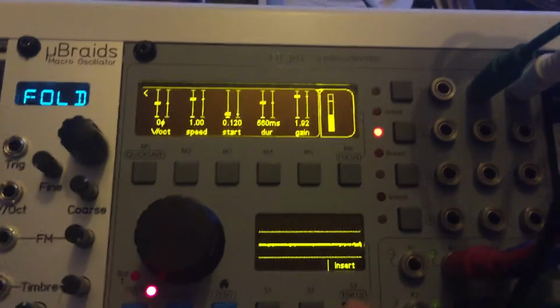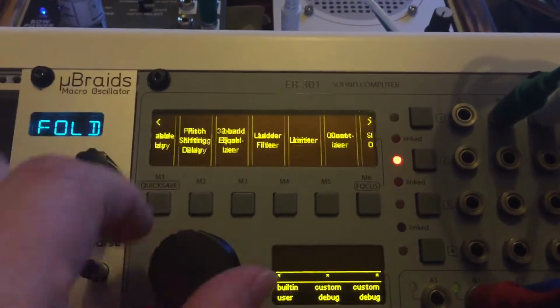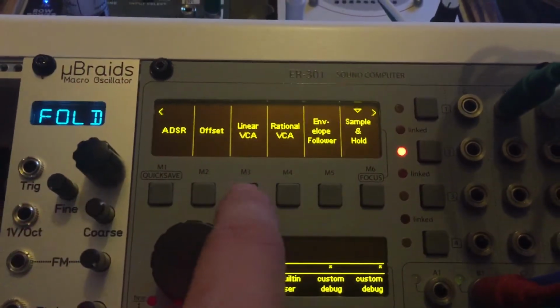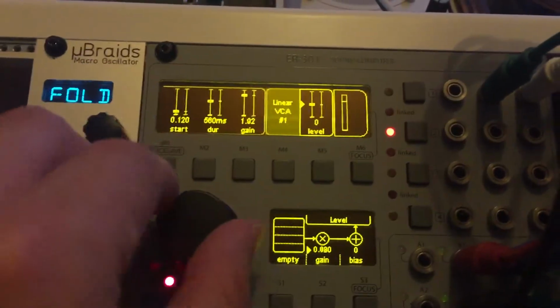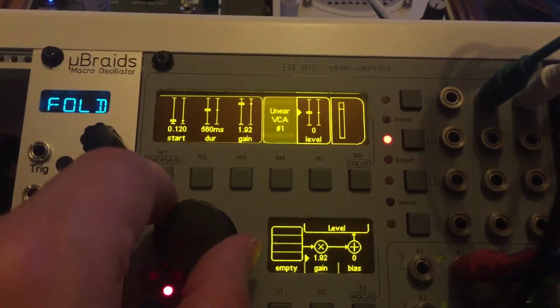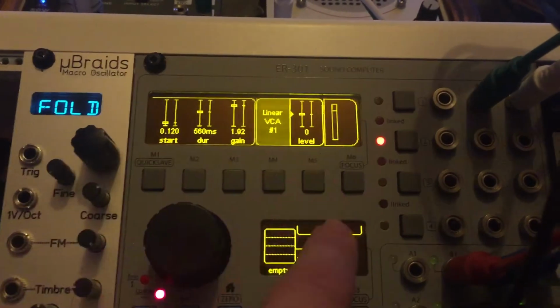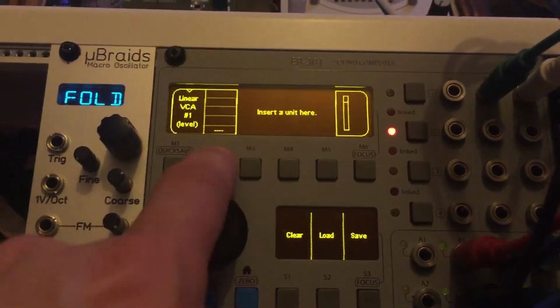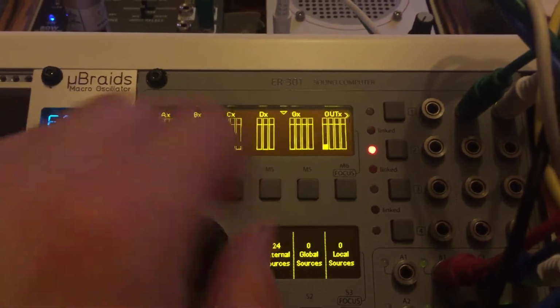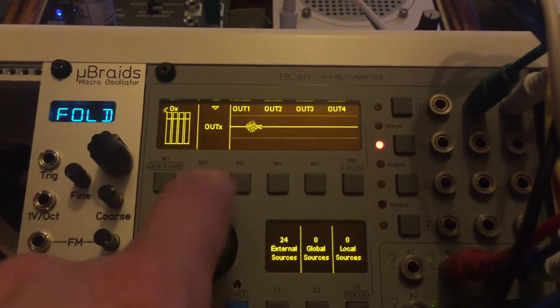We can insert a VCA after this. So let's do that. And I'll pick a VCA. I'll set my gain. Let's just set it to 2 for now. I'll have it naturally closed, so my bias is 0. And in this, let's add our output 1 as a source. Let's see what that sounds like.